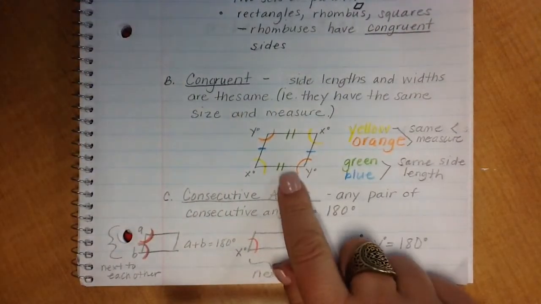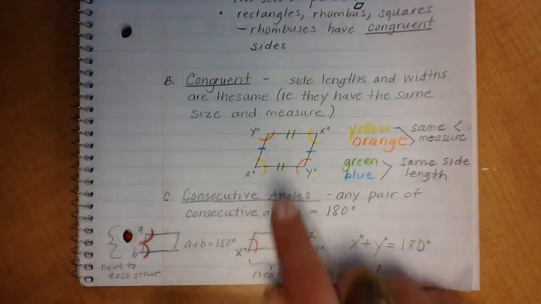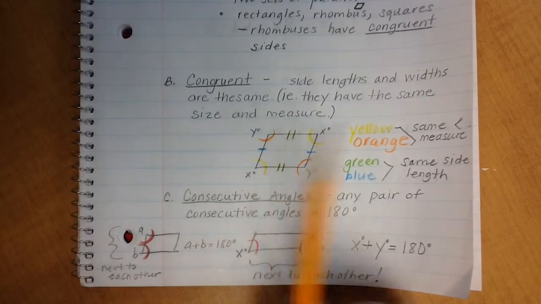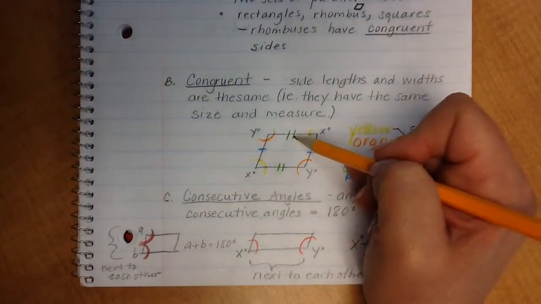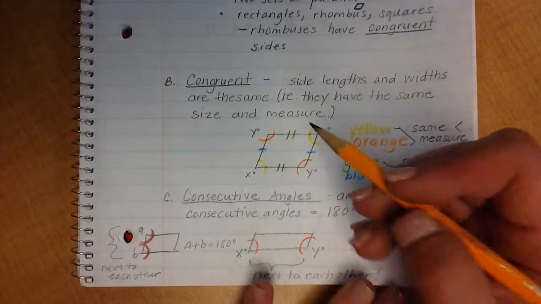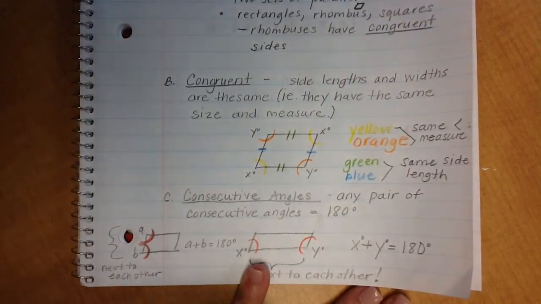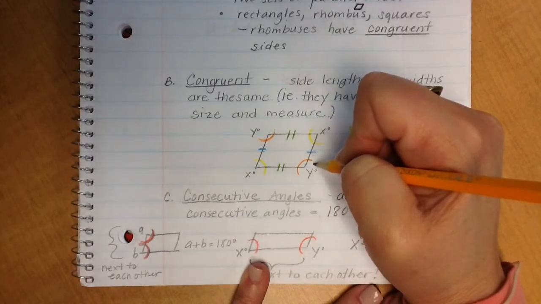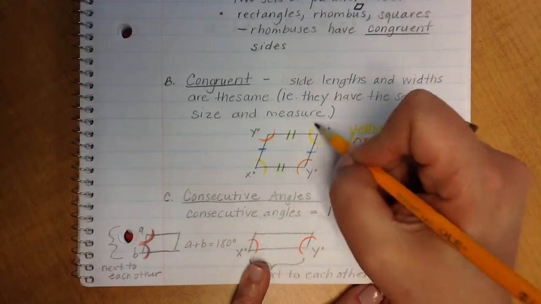So I've drawn a rhombus here, and it is a rhombus because it has two sets of parallel sides. You have this side parallel to this side, and this side is parallel to this side, and they're marked as such. The two blue lines, these are the parallel lines, and the two green lines mark these two parallel lines. The opposite angles are also congruent, meaning the measure of this angle y is the same measure as this angle y. And this angle x is the same measure as this angle x.